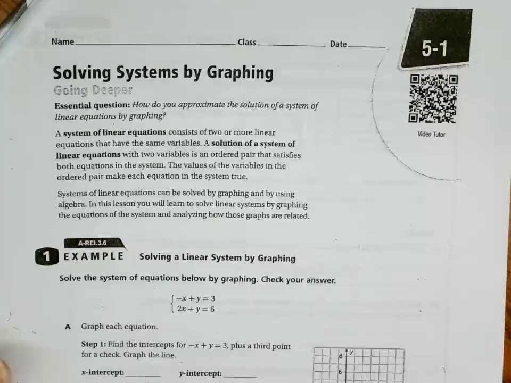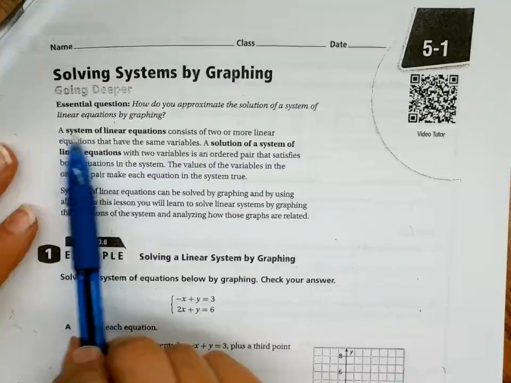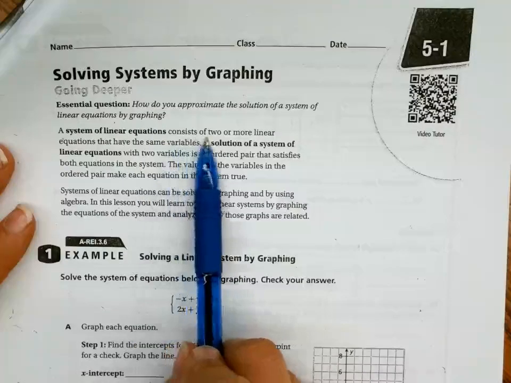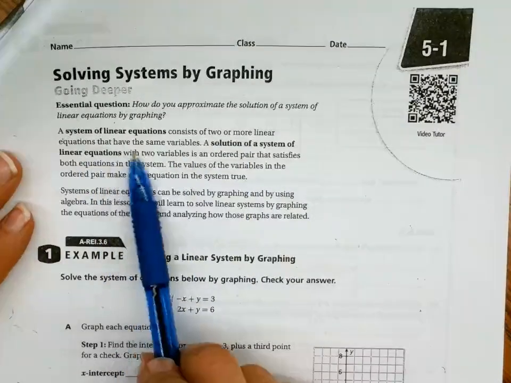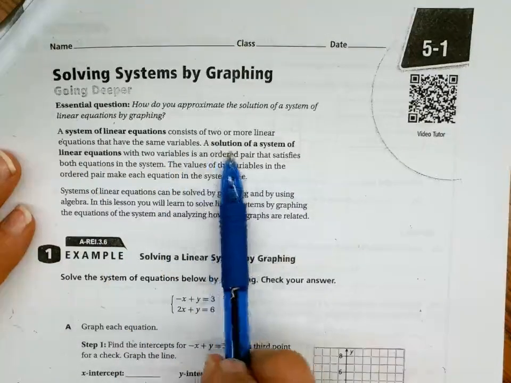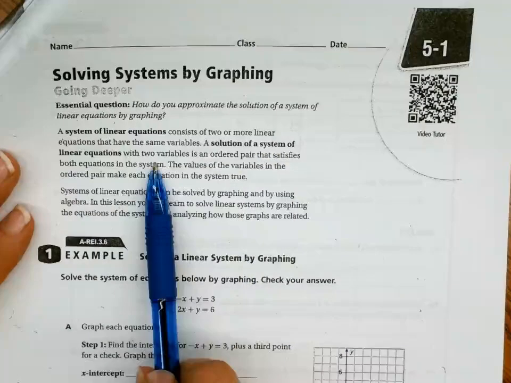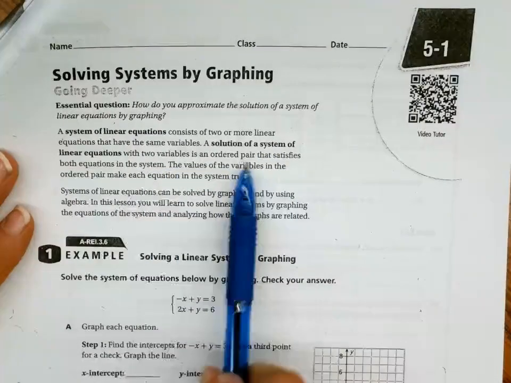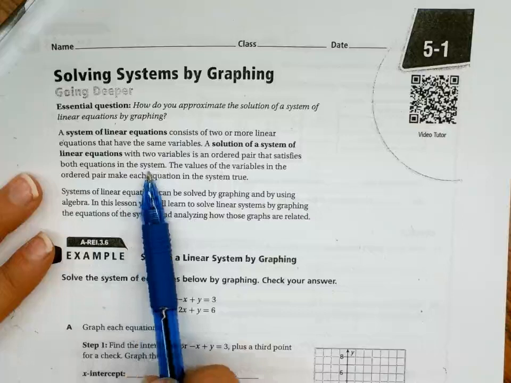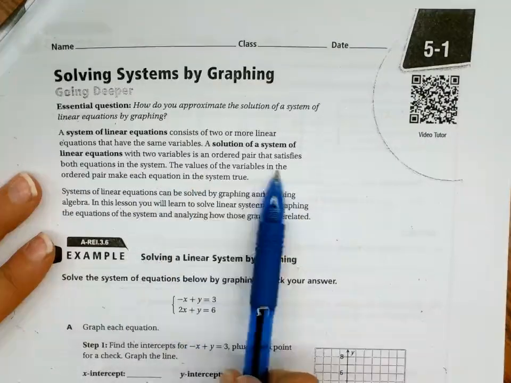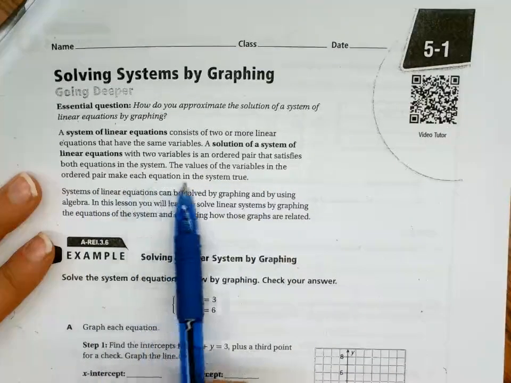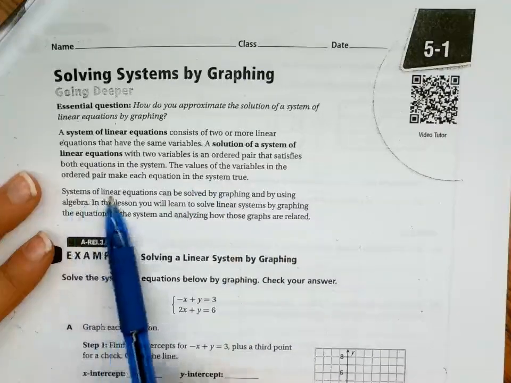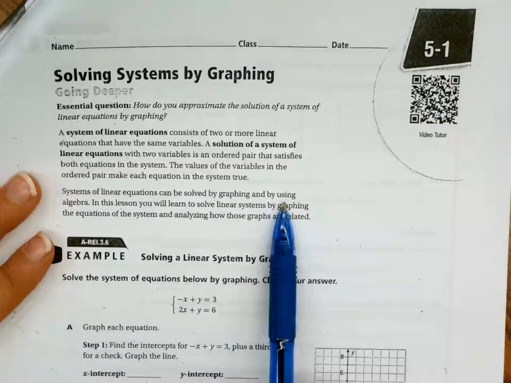Okay, so a system of linear equations consists of two or more linear equations that have the same variables. A solution of a system of linear equations with two variables is an ordered pair that satisfies both equations in the system. The values of the variables in the ordered pair make each equation in the system true. Systems of linear equations can be solved by graphing and by using algebra.